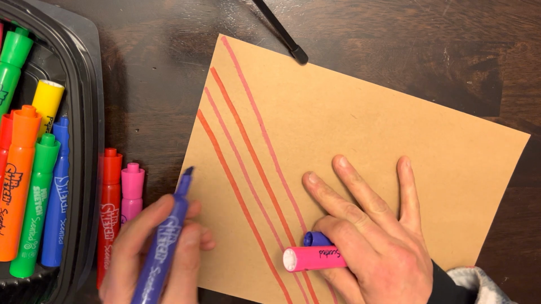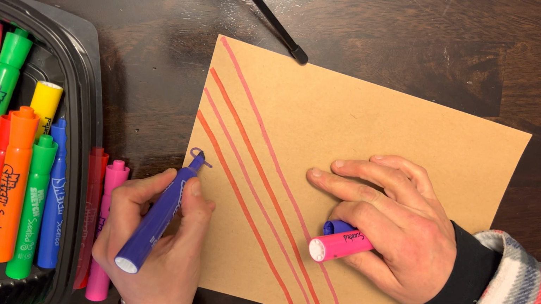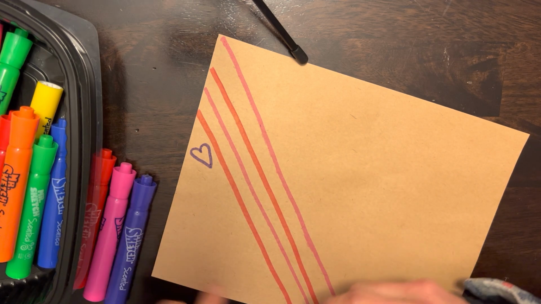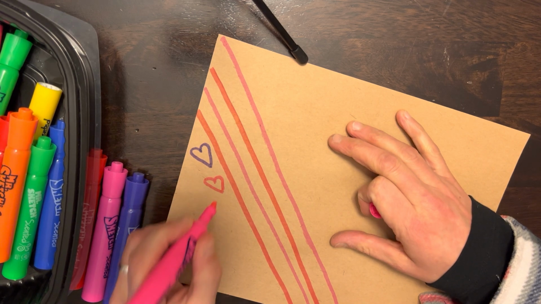Next, I could choose to use two different colors. And maybe this time I turn my paper to make it easier, but if you know how to draw a heart, one half, then curve up around and back down on a diagonal, other half of the heart. And I could repeat these in a pattern.